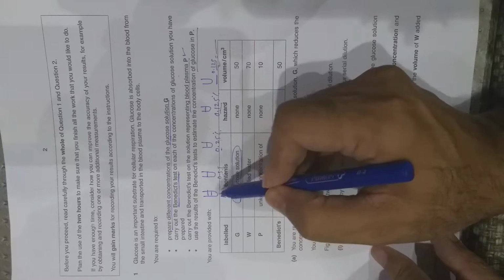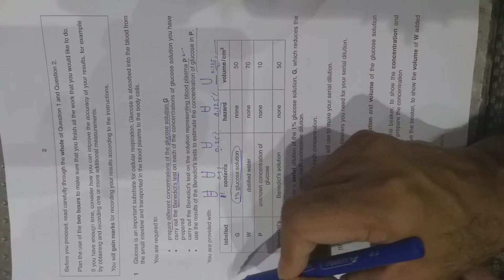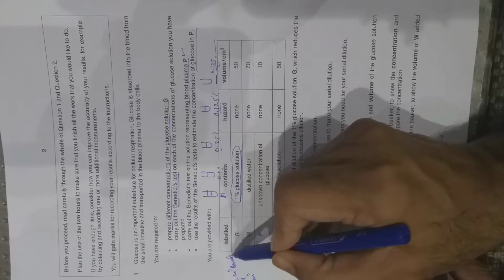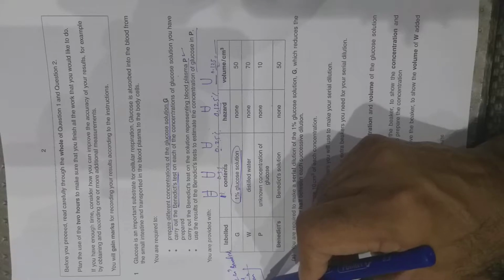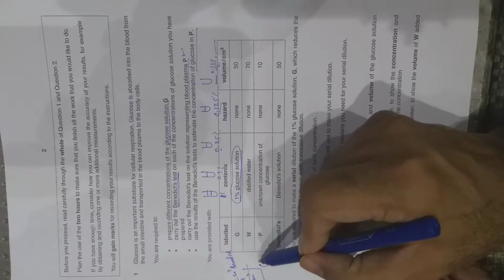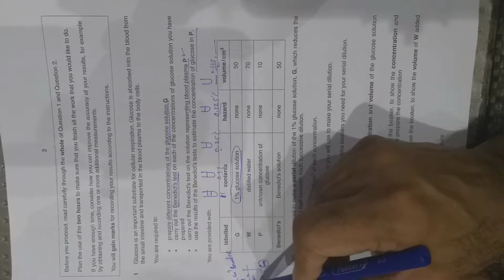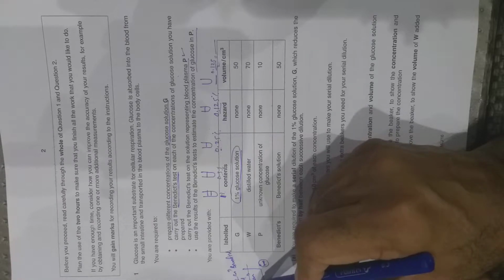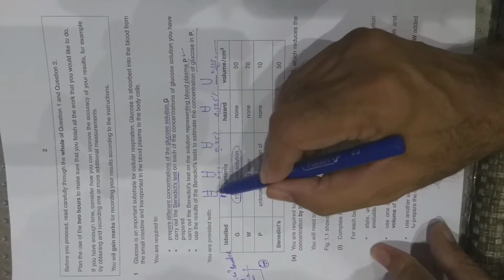Take 2 cm cube from this 1% solution in a test tube, and then add 2 cm cube Benedict solution in it, and then heat in a water bath at 85 degrees Celsius. Start the timer and record the time taken for the first appearance of the green color, or the first appearance of the color change in this test tube. You will record time for all these concentrations. You will also record time for P.